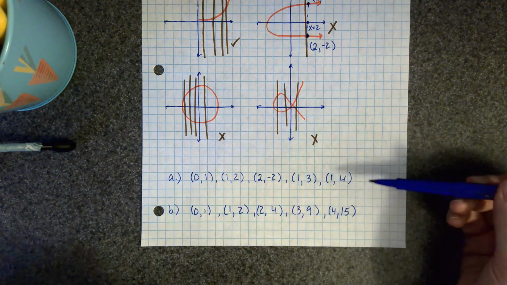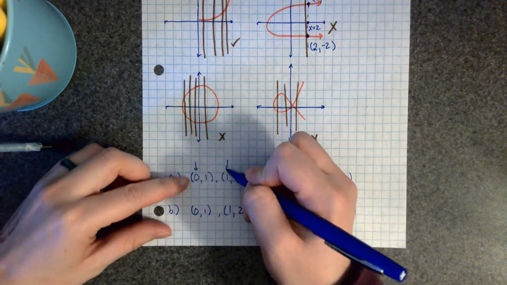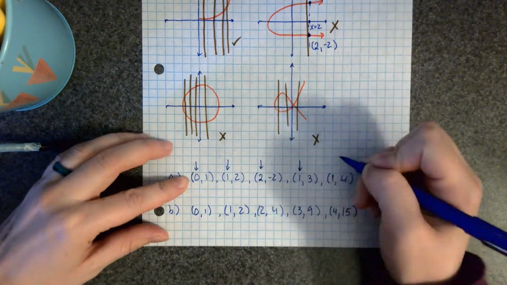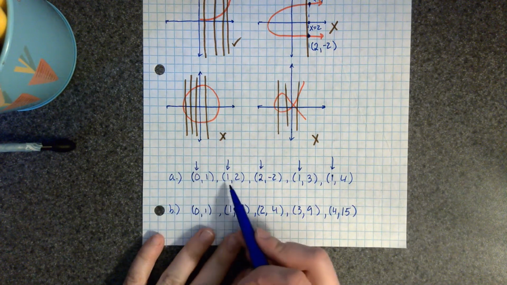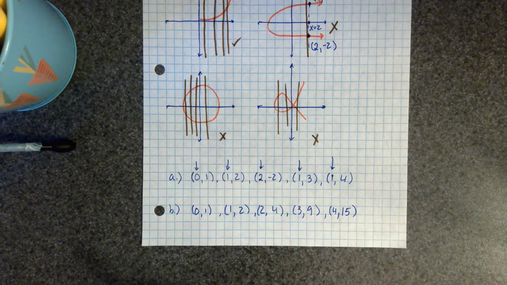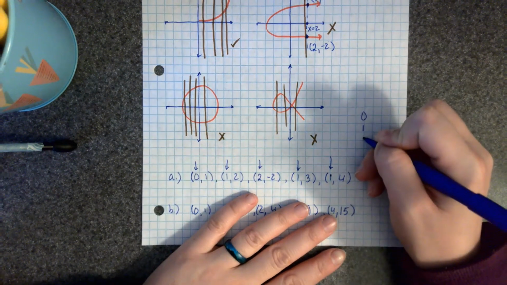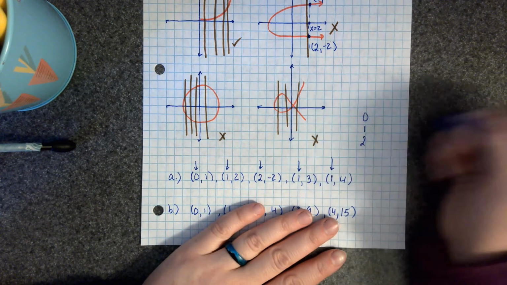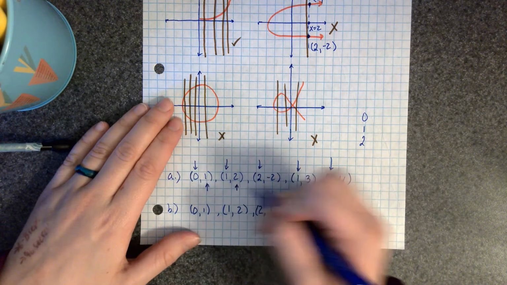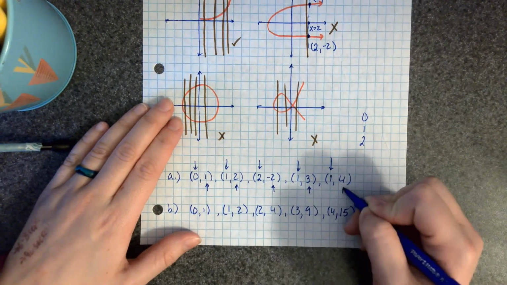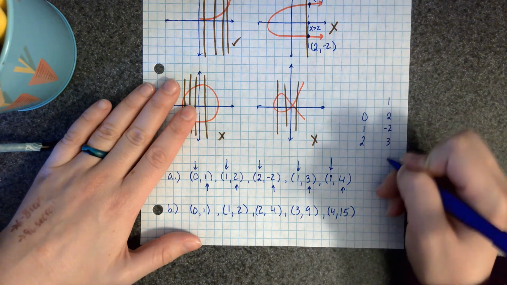So if we look at this guy, that's our first one, these are your x values, the very first number in the coordinates. So right now I have the x values 0, 1, 2, 1, 1. Okay, so I'm going to write this off to the side. 0, 1, and 2. My 1 appears 3 times. These are your y coordinates. So I have 1, 2, negative 2, 3, and 4.